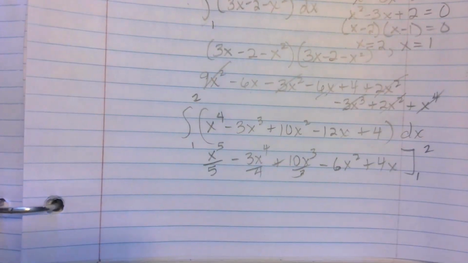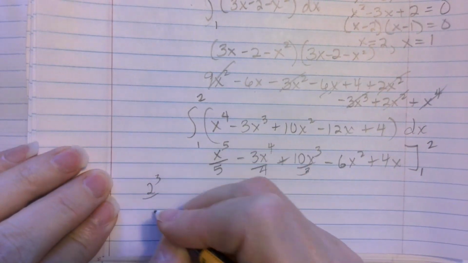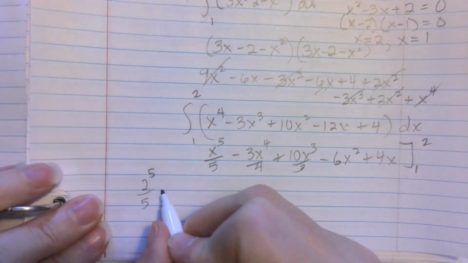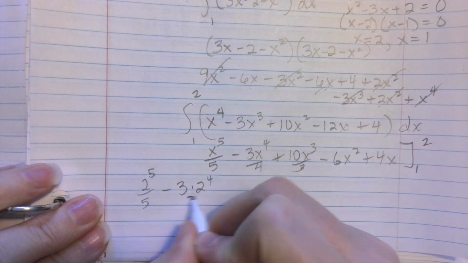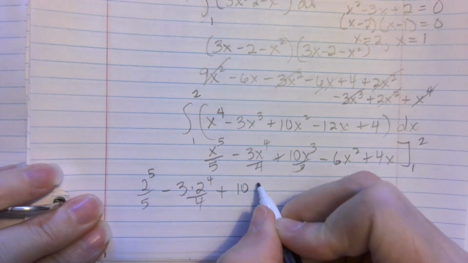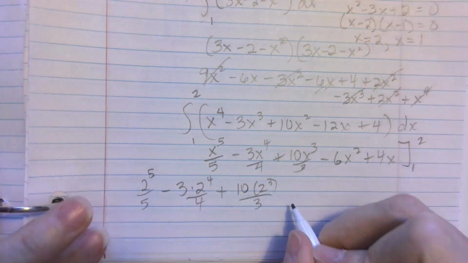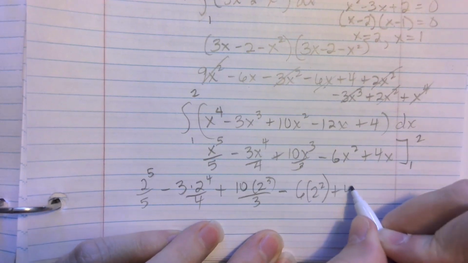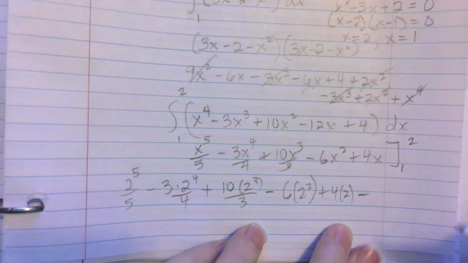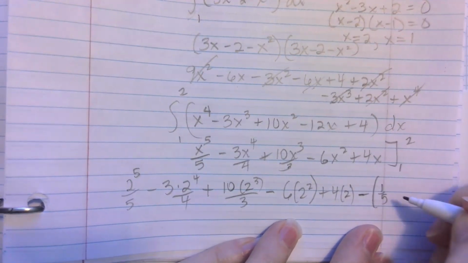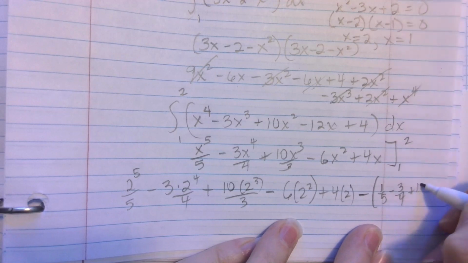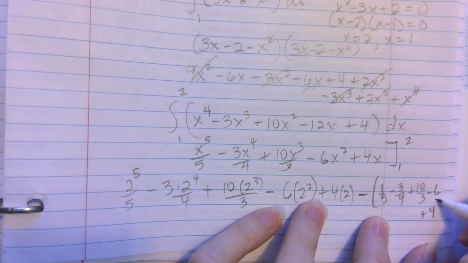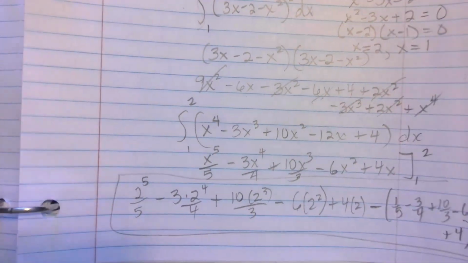And let's free response it, because nobody wants to do all that math, but 2 cubed over 5, 2 to the 5th, over 5, minus 3 times 2 to the 4th over 4, plus 10 times 2 cubed over 3, minus 6 times 2 squared, plus 4 times 2, minus, parenthesis, 1/5, minus 3/4, plus 10/3, plugging 1 into everything, minus 6 plus 4. Let's free response it and be happy with ourselves.